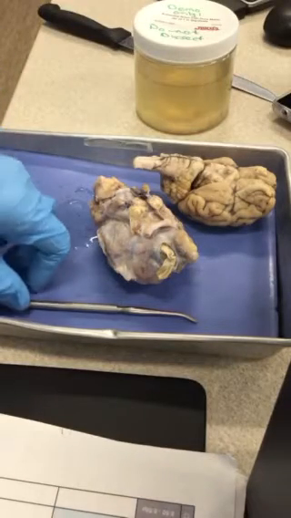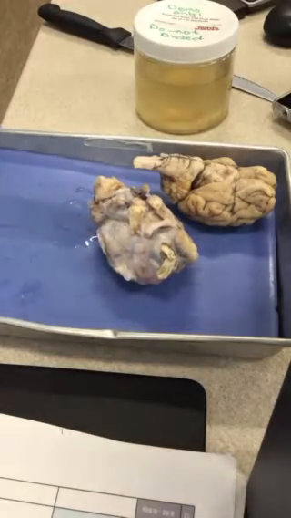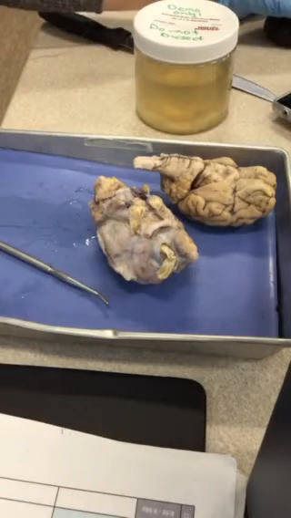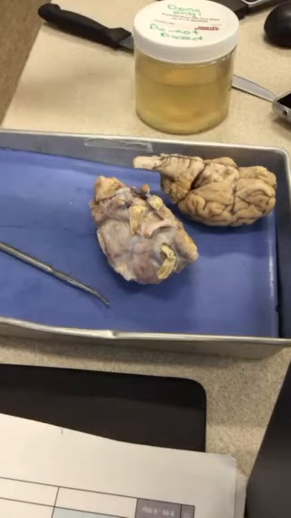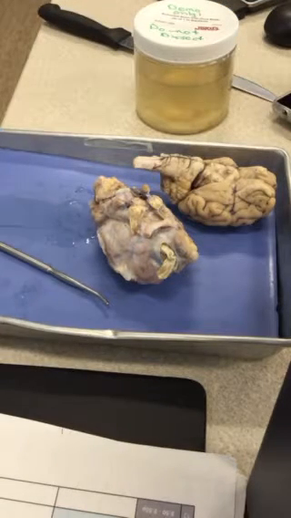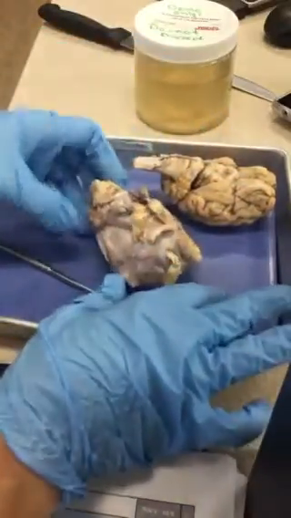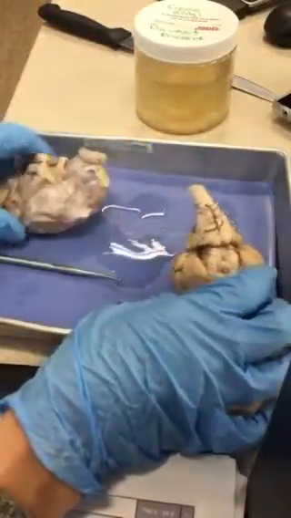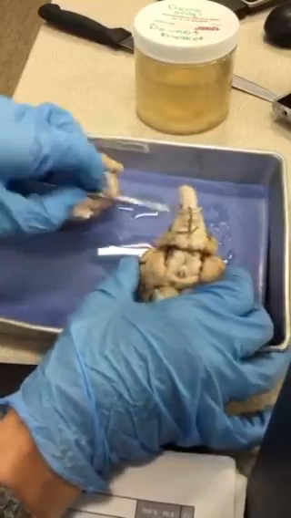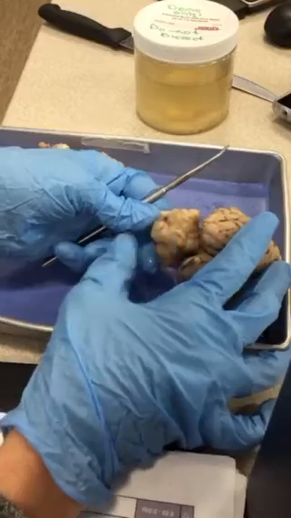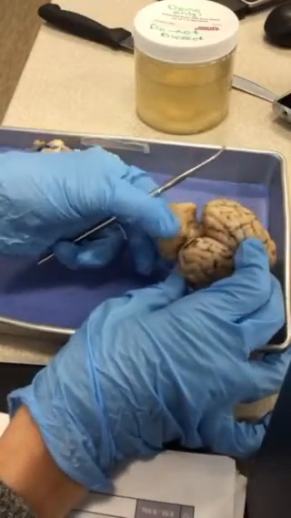Okay, so looking at the sheep brain then, if you look in your objectives, you'll see there's an asterisk by the different structures looking at the sheep brain. So we're starting on page 14 in objective number 3, cerebellum. If I look at this guy here, we can see the cerebellum is that little brain that comes off the back here. So cerebellum.